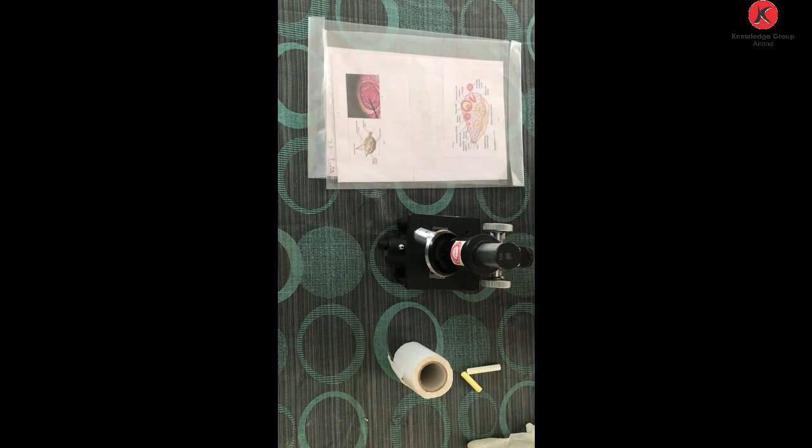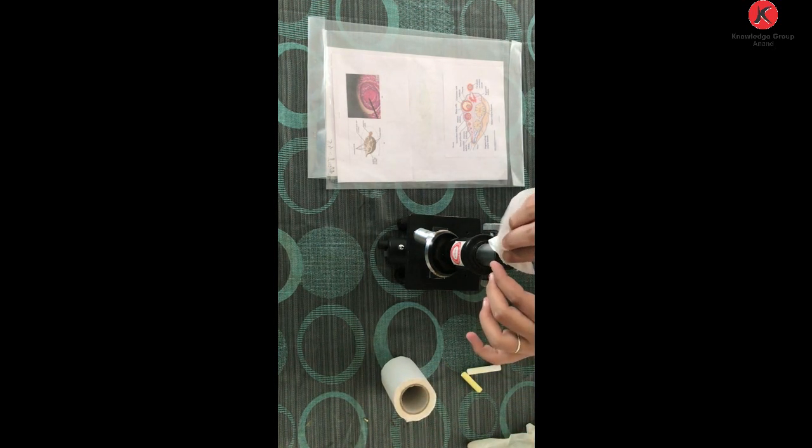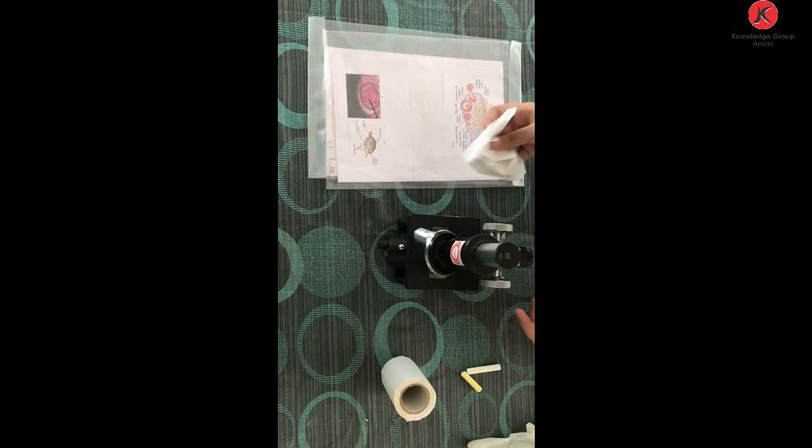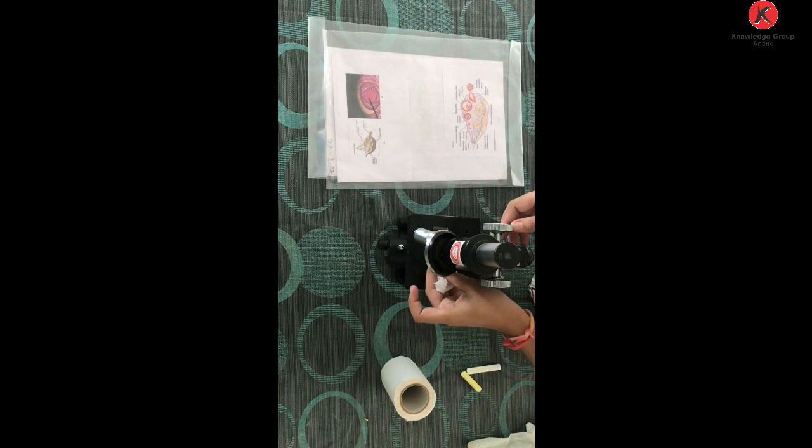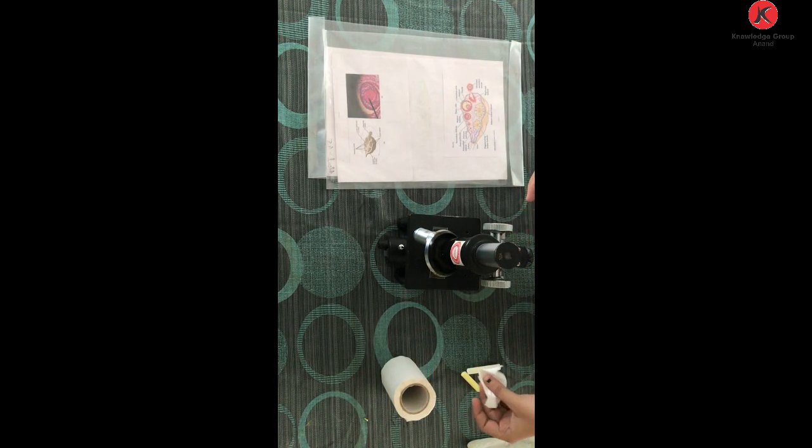For observing the permanent slide for the mammalian testis and ovary transverse section, we require a compound microscope. We require a cleaning paper for cleaning the lens. Before observing anything, first of all, with the help of a cleaning paper, we will have to clean the lens that is present at the top, as well as the objective lenses, because we are going to observe in both high power as well as low power.